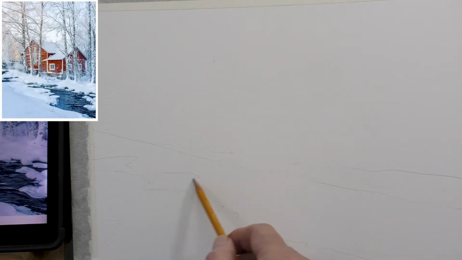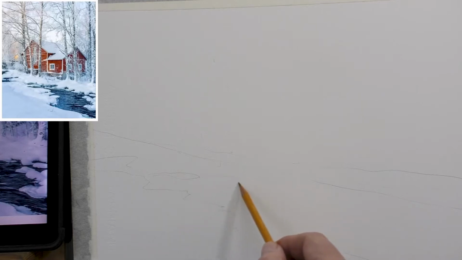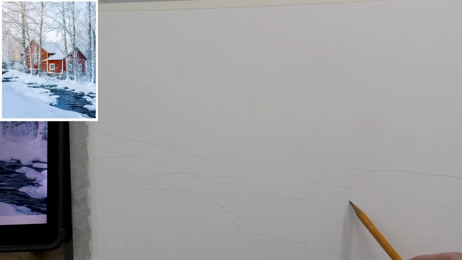We can make it interesting later with the paint, but just let's have some ideas about the shape of the snow over the water here. You can't see your... Can you see my marks?